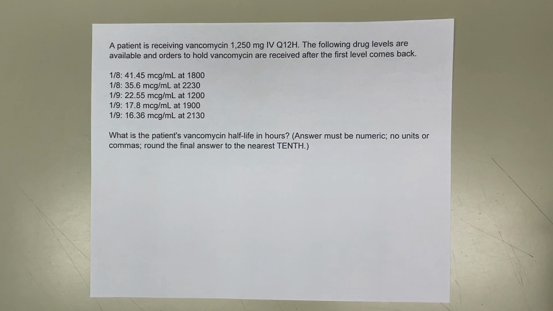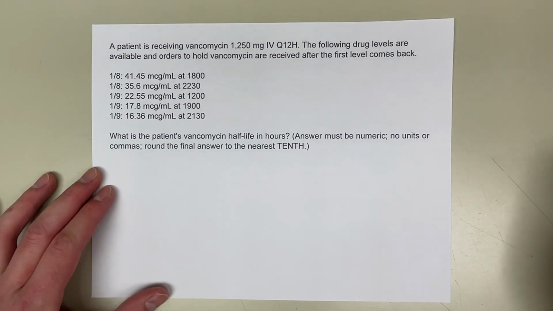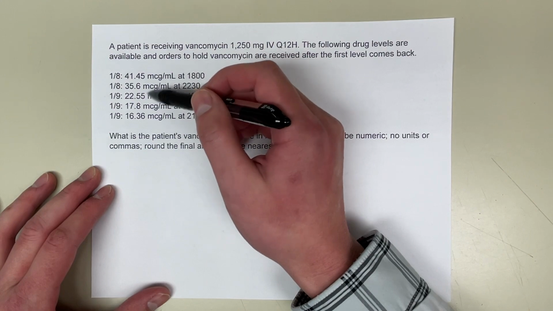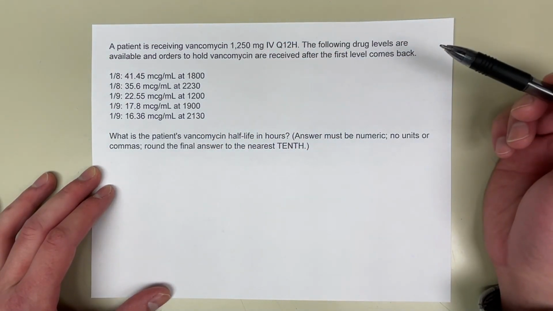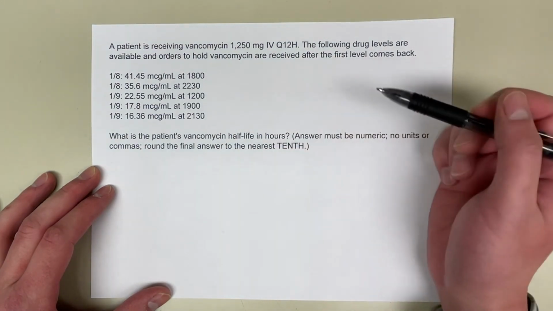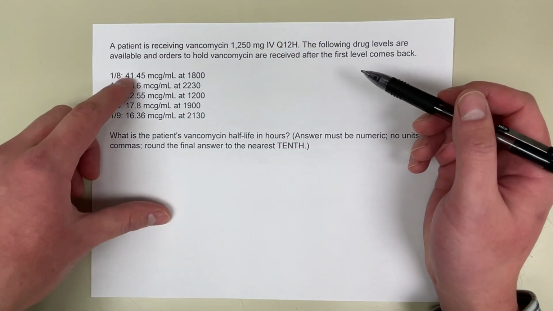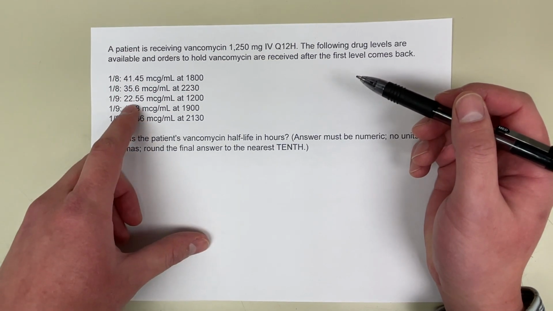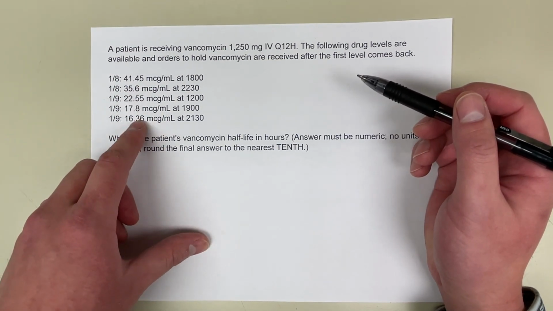To do this question, you just have to find out at which times the level is divided by exactly in half, and the NAPLEX will always have one that's exactly equal to half that level. If I take 41.45 divided by 2, that's about 20 point something, that's not here.